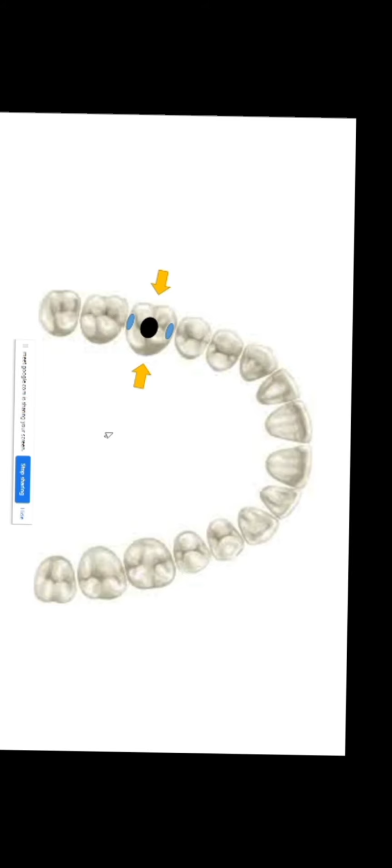Another tooth. Name the tooth. In ITDS, this is tooth number 21. Name the tooth now. Permanent maxillary left central incisor.